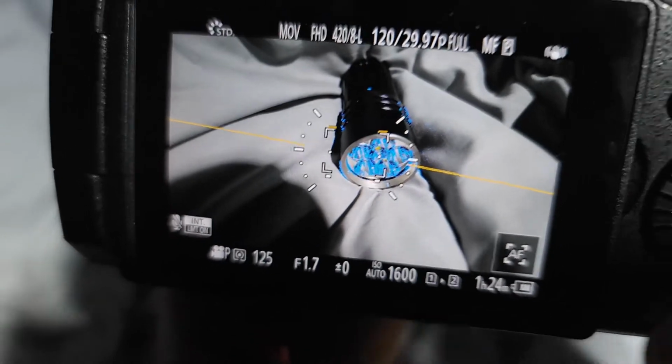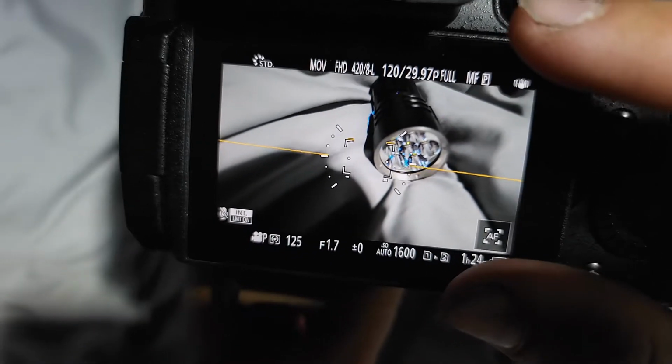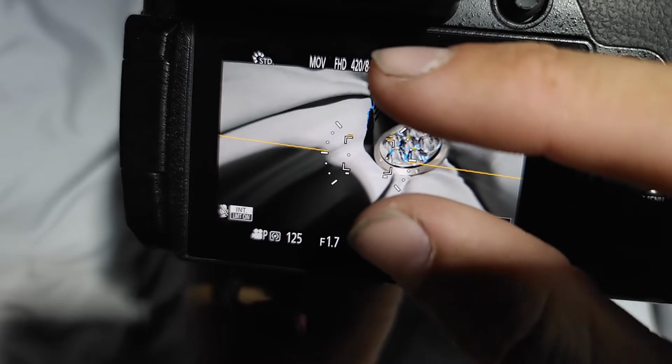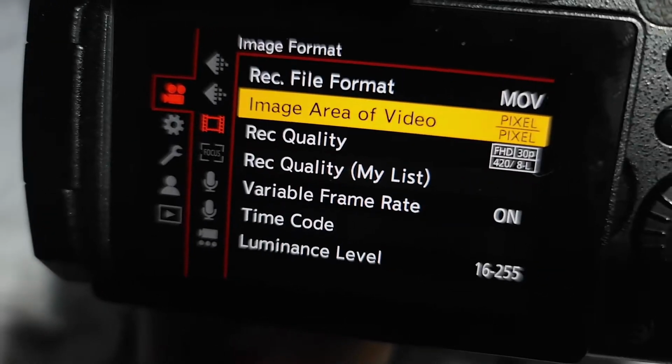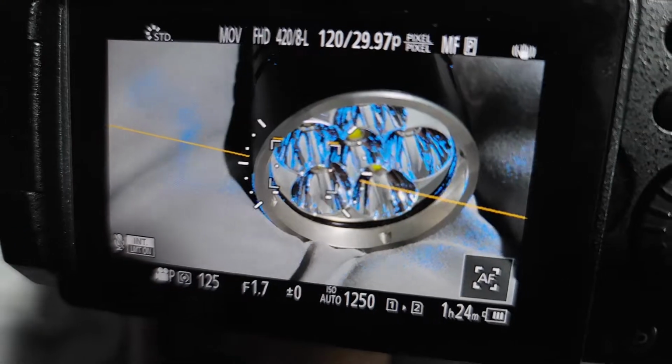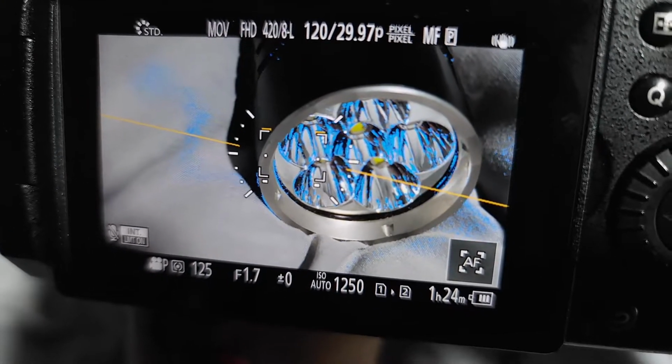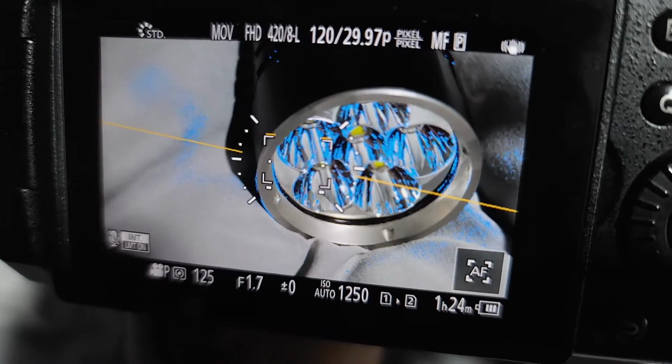So what this is doing is it's taking the 20 megapixel sensor and giving you a full high definition, roughly 2 megapixel crop of that sensor. It's about a 2.6x crop. Let's go to pixel for pixel. There it is. See? And at this point, there's no potential for moire artifacts because we're getting a 1:1 pixel readout.